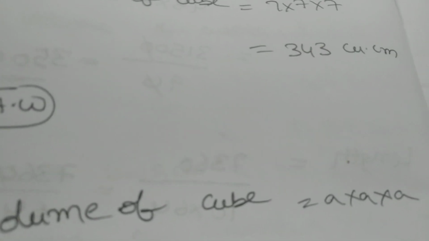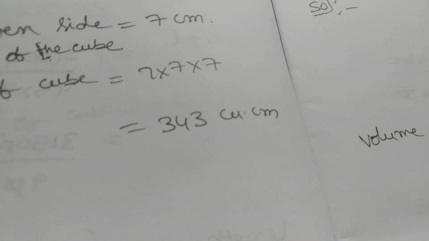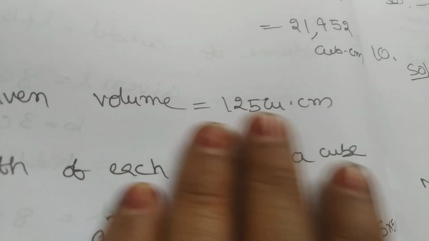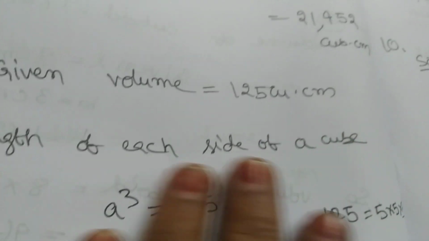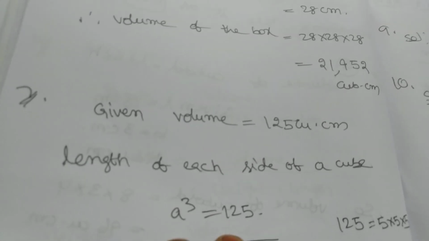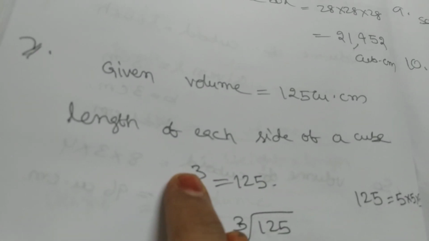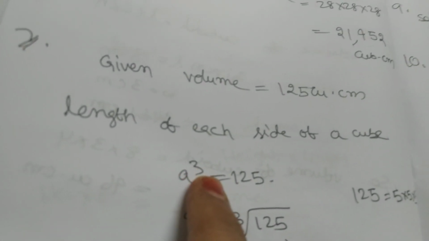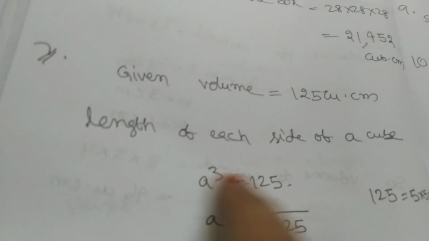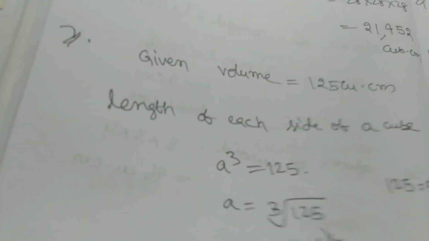Next, they have given the seventh problem. See here, this is a different model. They gave volume 125 cubic centimeters. They ask to find the length of each side of the cube. That is side into side into side, A into A into A, which can be written as A cube is equal to 125. If the cube goes to the RHS, it becomes the cube root of 125.